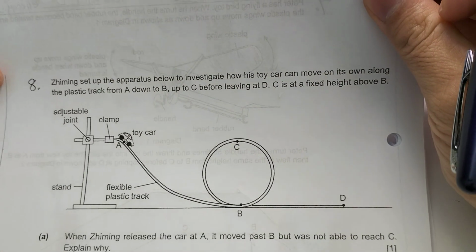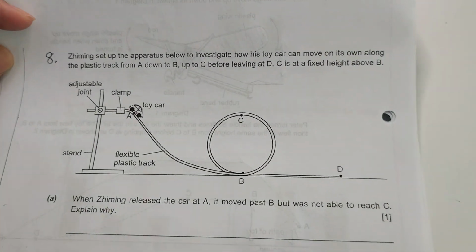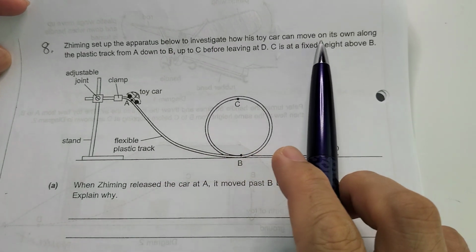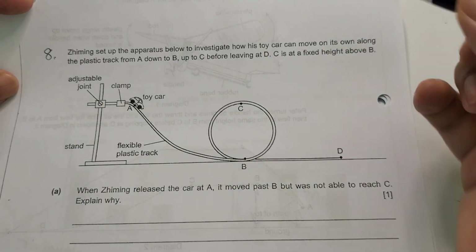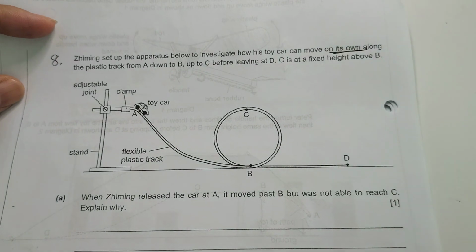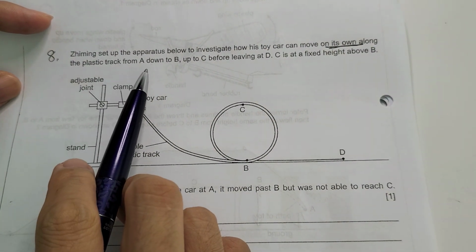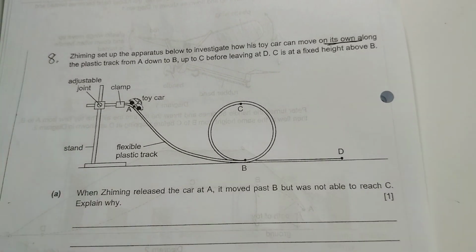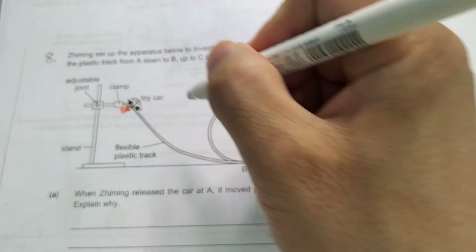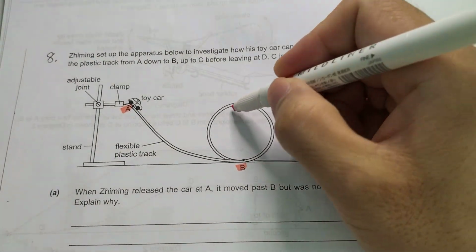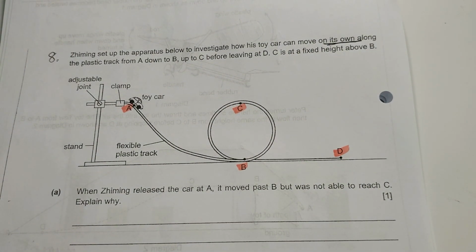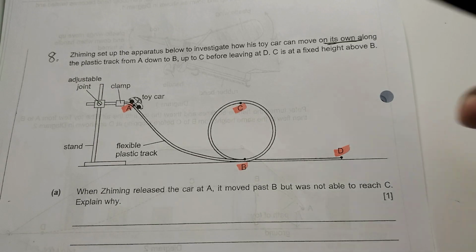Next one is a 2019 question. Now, Zhiming set up the apparatus below to investigate how his toy car can move on its own along the plastic track down from A to B, and then up to C before leaving at D. Now, C is at a fixed height above B.